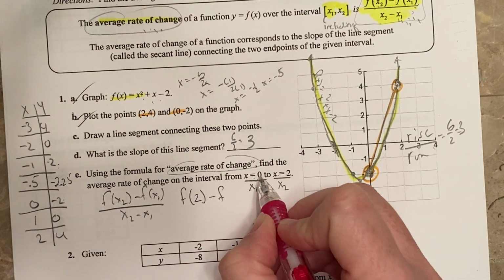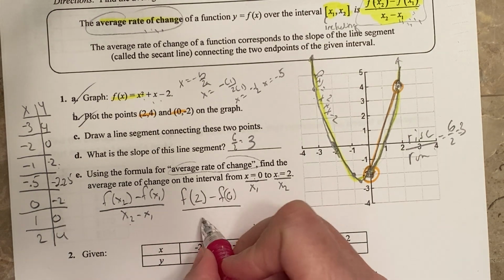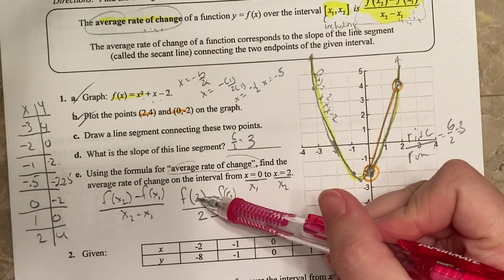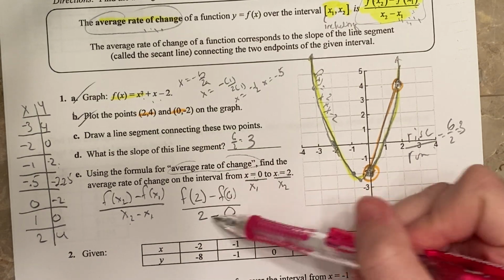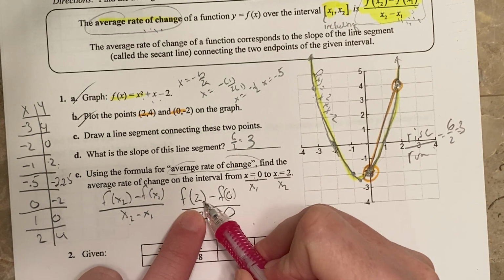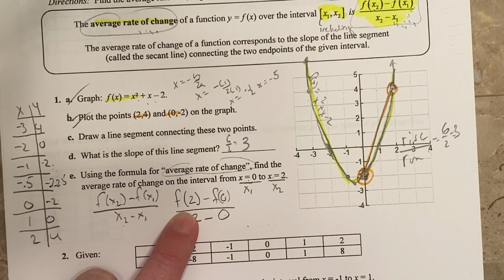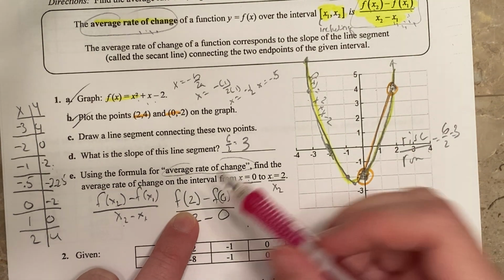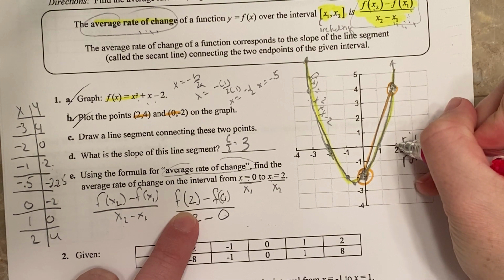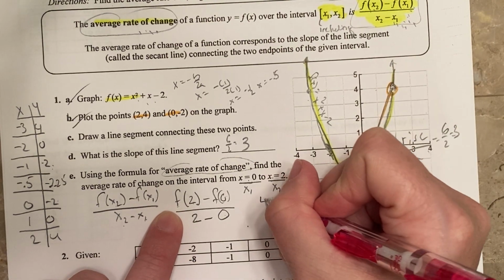What was the first x value they gave us? Well, that was 0. What's nice is that if you notice, the numbers that are right on top of each other should be exactly the same: 2, 2, 0, 0. Okay, so now f of 2. What's f of 2? Well, you just practiced this on your homework last night, getting values from a graph. So when x is 2, what's f of 2? What's the y value? Well, that's 4.